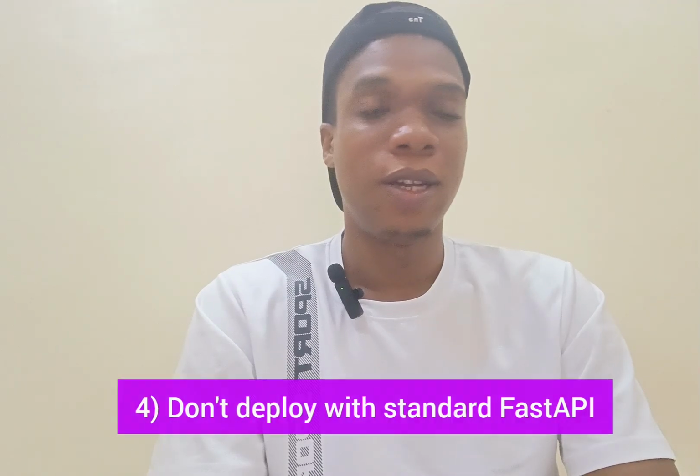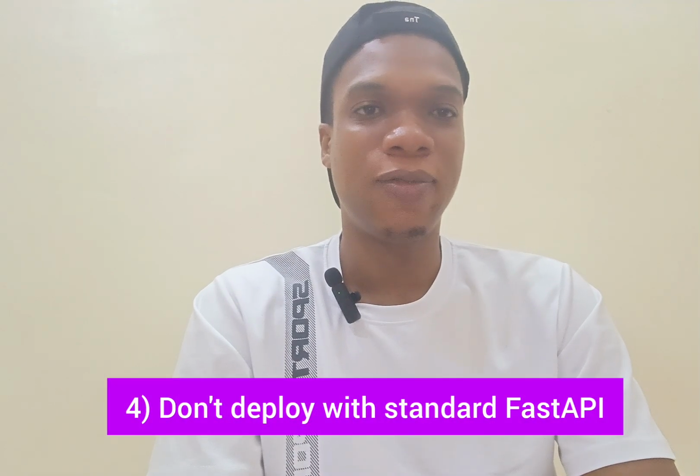So the fourth problem you should avoid as a beginner when integrating AI agents into your application is that you should not deploy your AI agents with standard FastAPI. Some new beginners treat their AI agent as standard web routes, which is really bad. So the fix to this is that you should know right now that AI agents are long-running stateful processes. A standard API will surely time out.